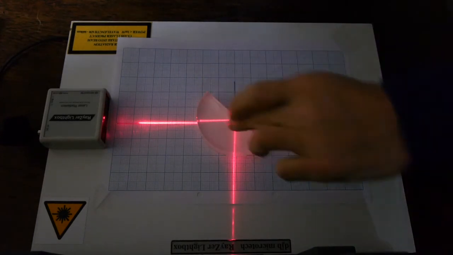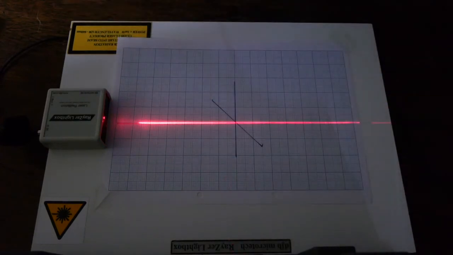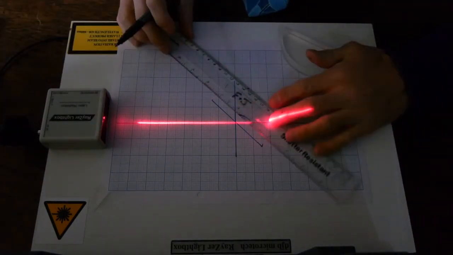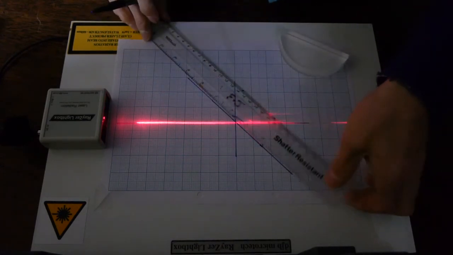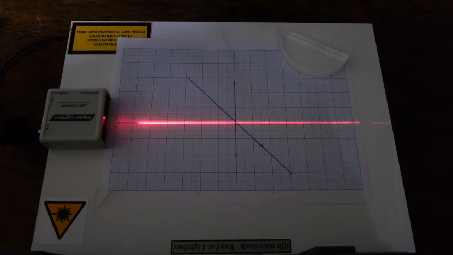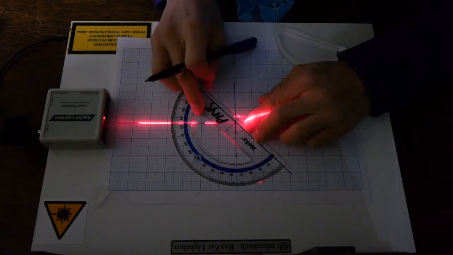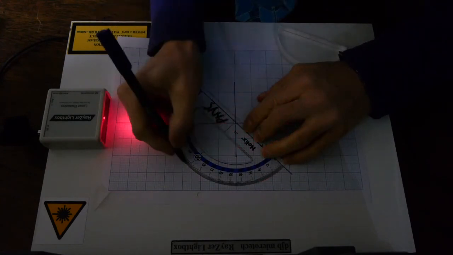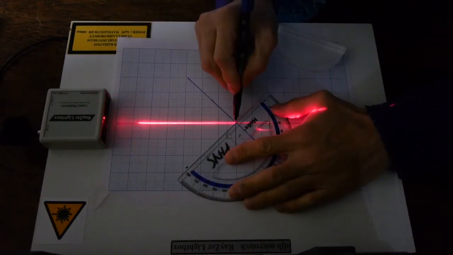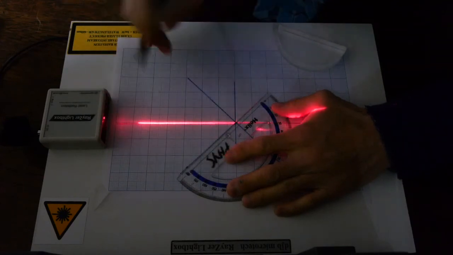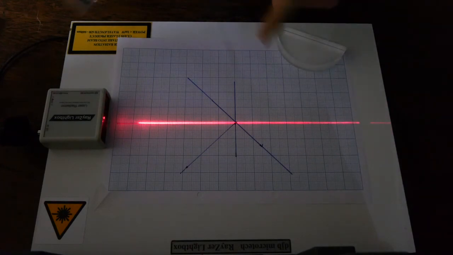So we've got the back of the block here. There it is. I'll just extend that line. Don't really need to have the laser on now. Okay, and then I need to find the normal to that line. So there we go. Now I'm going to make a few little mistakes here on purpose just to make a point. So what I will do is I'll use quite a thick pen and I'll draw it fairly quickly. Okay, and then I will measure the angle.